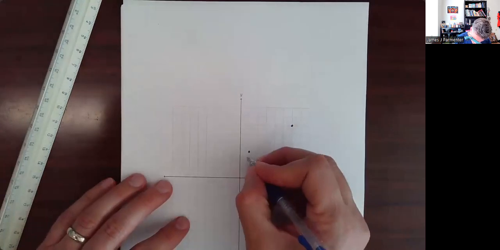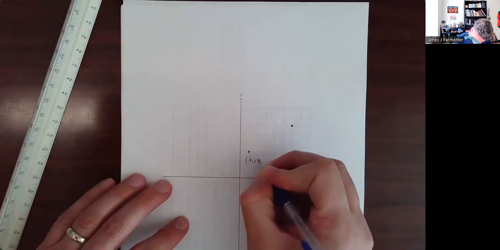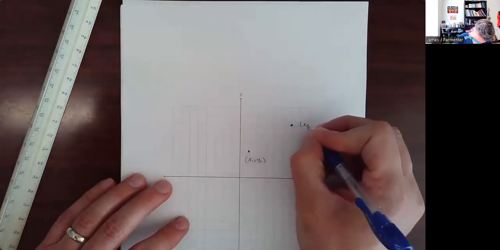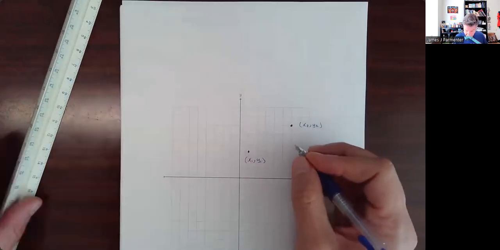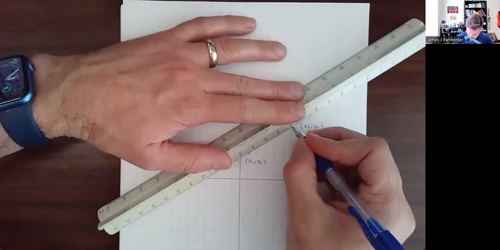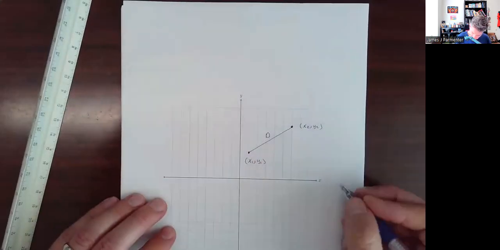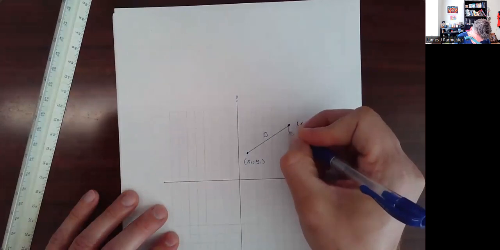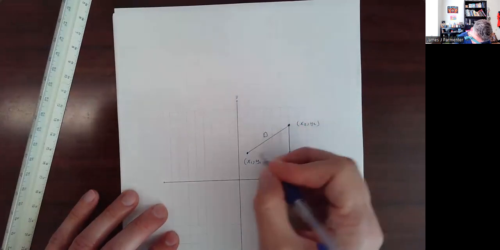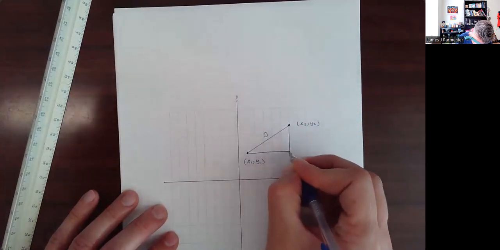So let's say this point is x1 comma y1. This point here is x2 comma y2. And I want to find the distance between these 2 points. So I'm looking for the length of this line segment. I'm going to call it D. And I'm going to drop perpendicular down to here, perpendicular over to here.